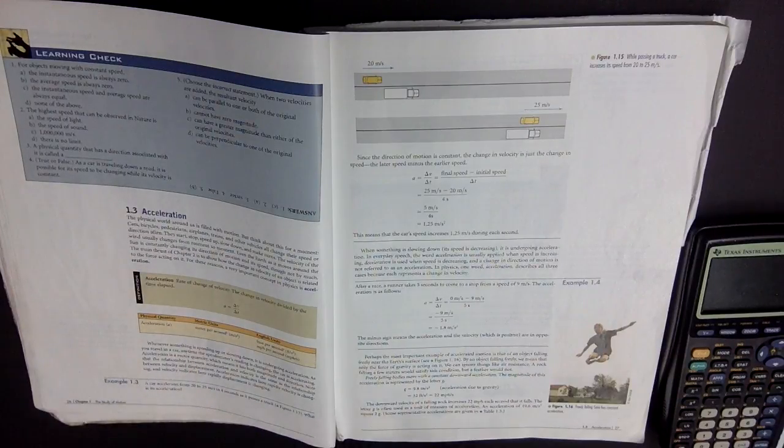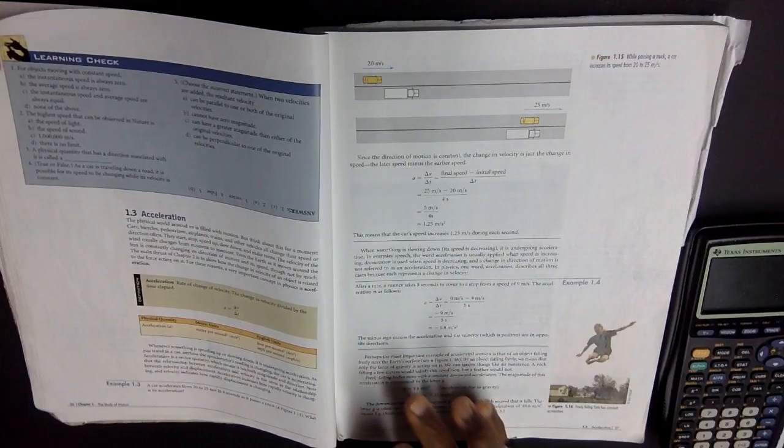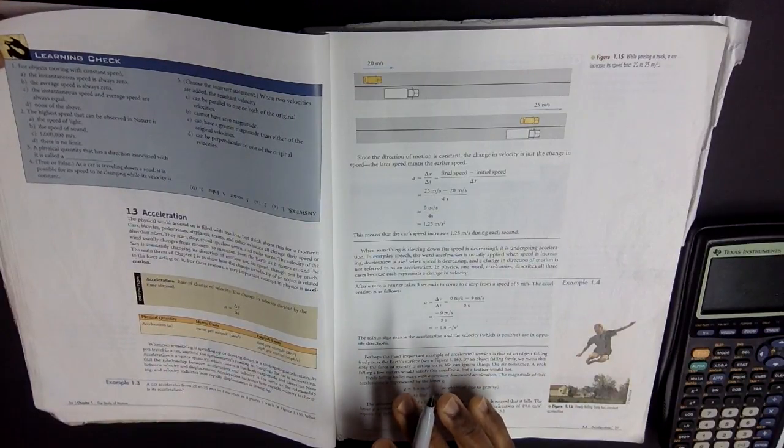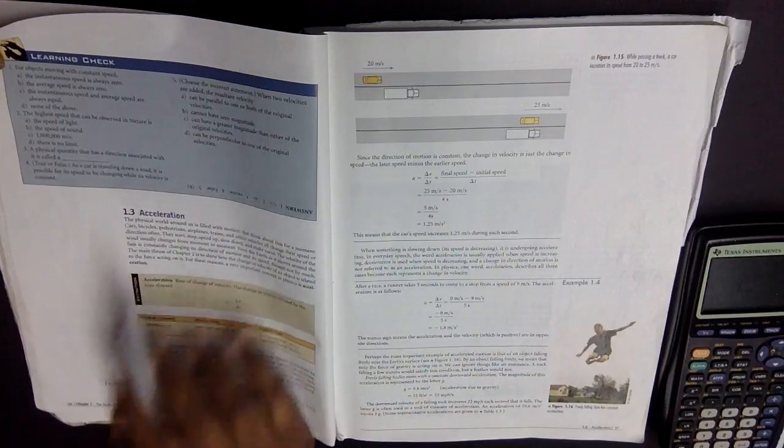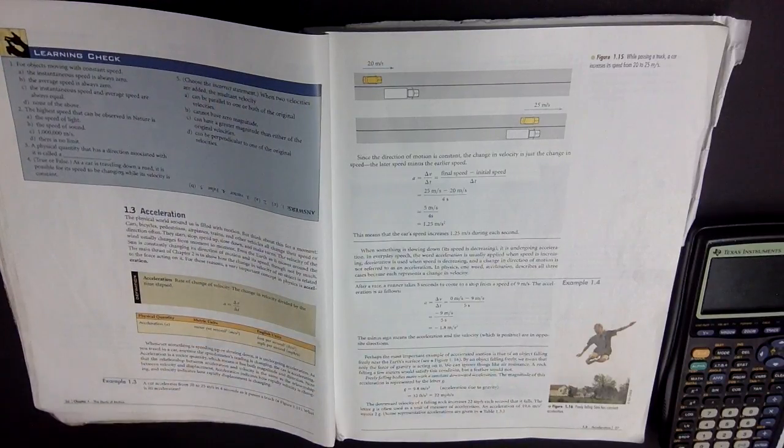All right, we're going to start with the second part of chapter 1, and we start off with this term called acceleration. So, what is acceleration?